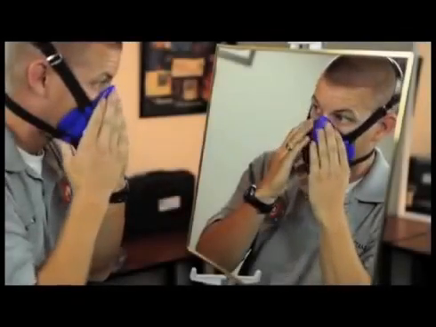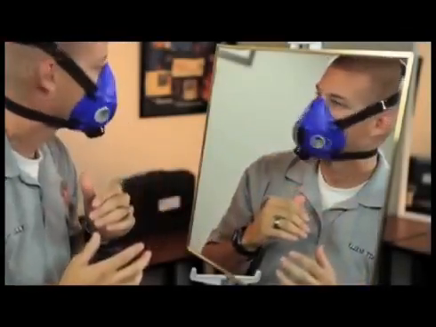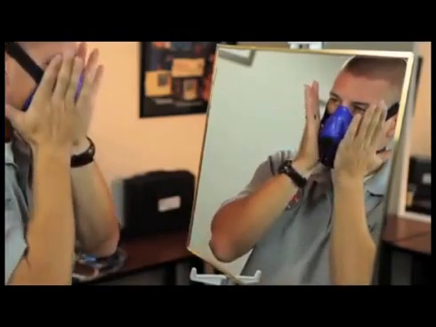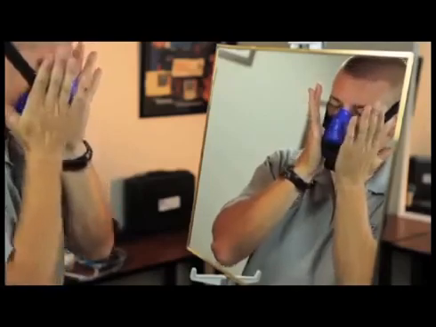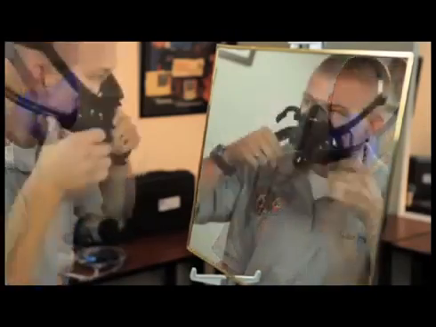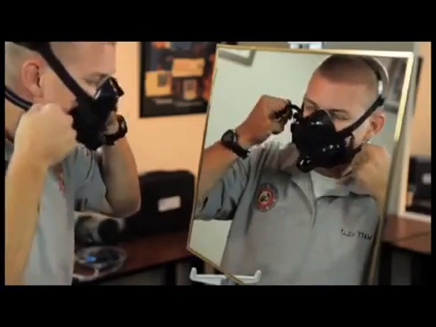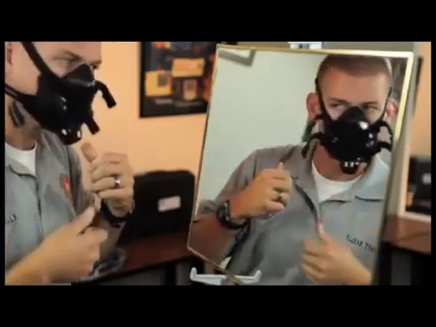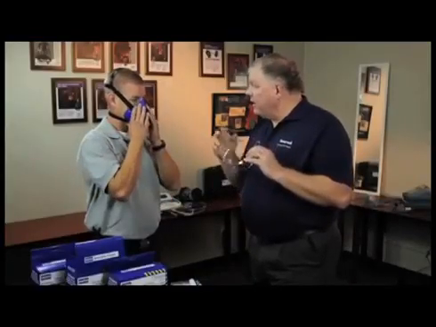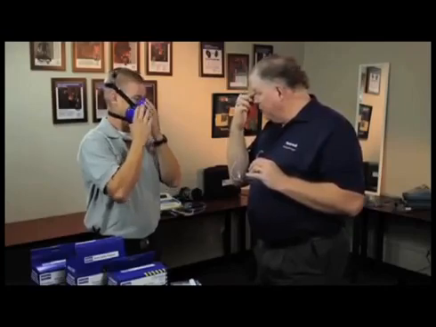Instruct the subject to move their head slowly from side to side and up and down while taking a few deep breaths. Have them conduct either a negative pressure or positive pressure user seal check. If the user seal check reveals leaks that cannot be remedied by adjustments, have the subject select another respirator and repeat the process. When a respirator is selected, describe the test and the test exercises for the subject and let them know their responsibilities during the test.